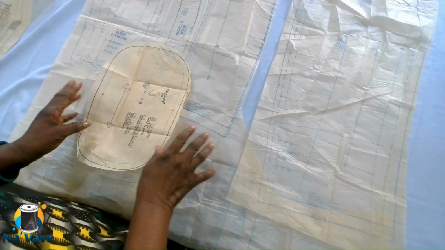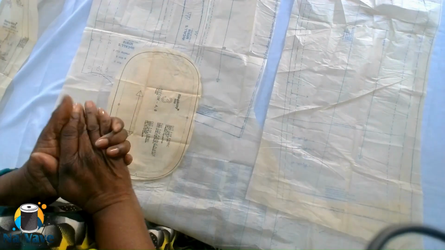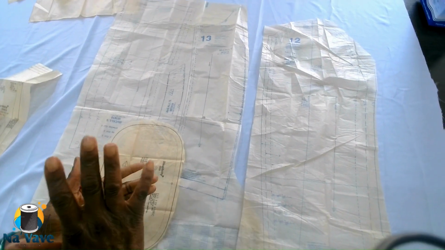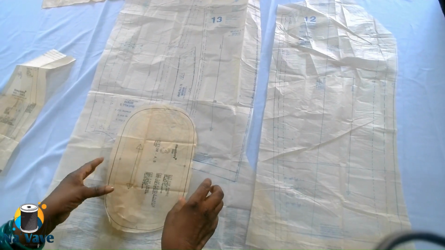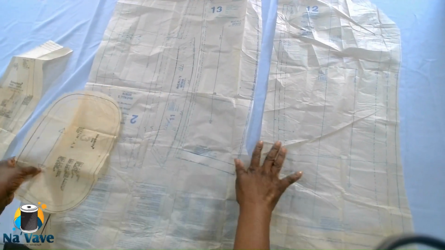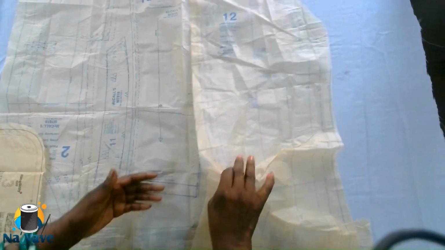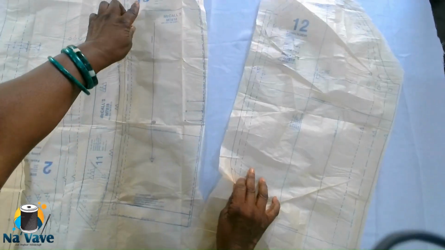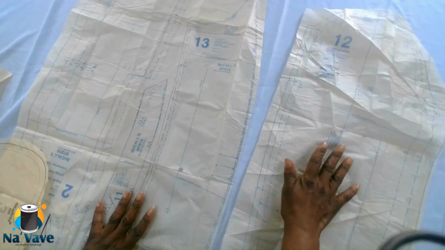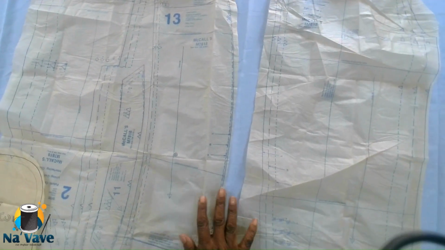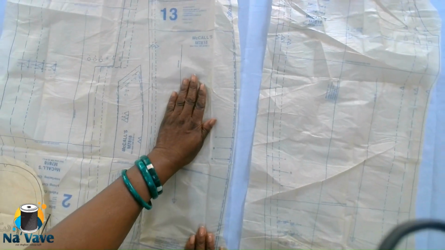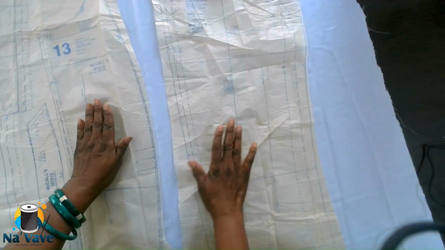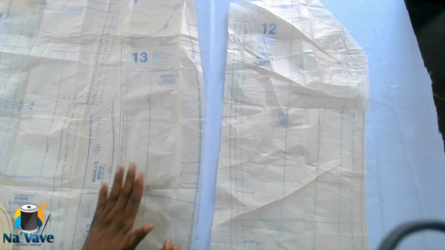Now we have opened the patterns in the pattern envelope, and you will select the patterns required for your view of your choice. I have two patterns here, pattern piece number 12 and pattern piece number 13. They are the sleeve pattern of a jacket. You have the upper sleeve of the jacket and the under sleeve of the jacket.